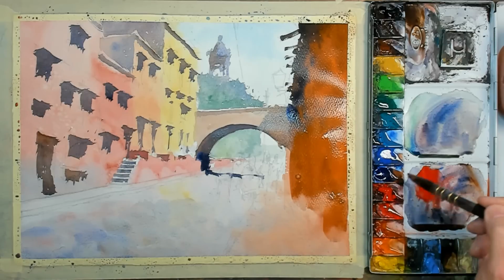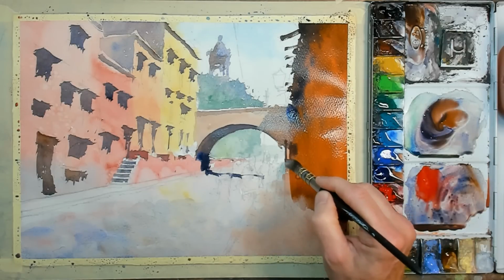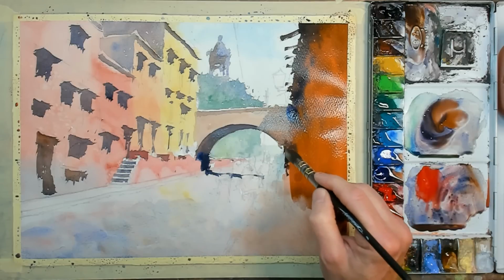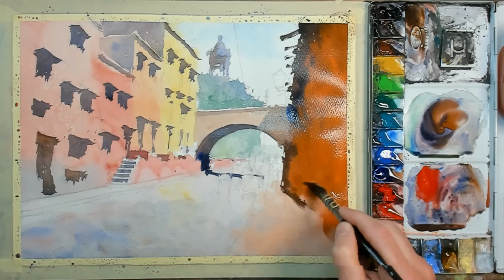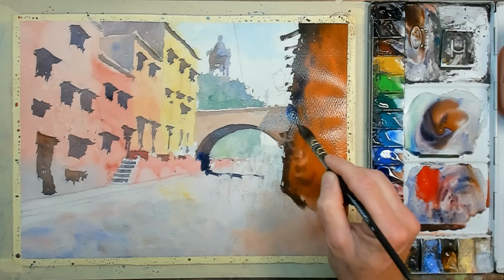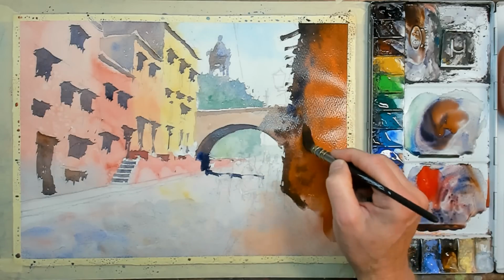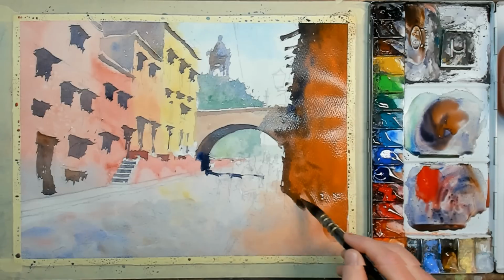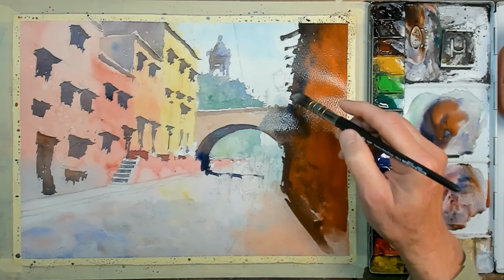And then down to the road. Thinking about that line there.